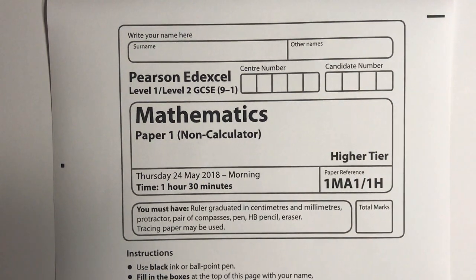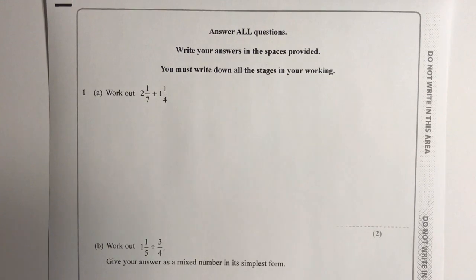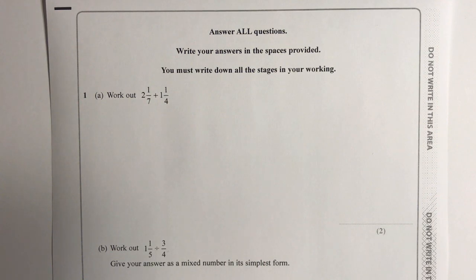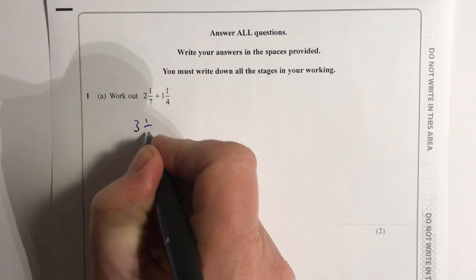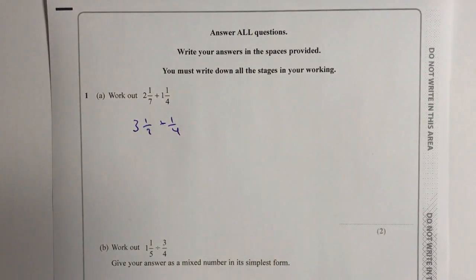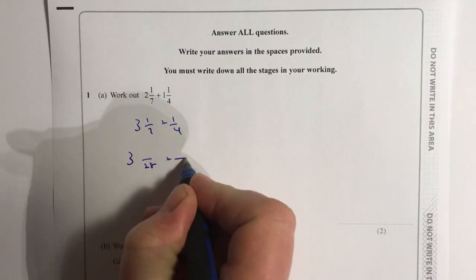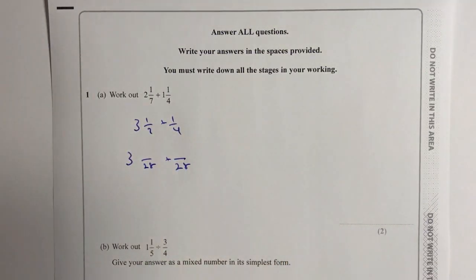Okay, so let's move on then to question number 1, which, like a lot of the Edexcel papers, is just fractions. They seem to favour putting fractions right at the very beginning of the papers. There's a couple of different ways of doing this. For me personally, I tend to add the whole numbers before I add the fractions, because I can add 2 plus 1 and write that as 3 1/7 plus a quarter. Then it's a case of making sure that both of the denominators have the same value. So I can change both of them to be over 28, because 7 times 4 is 28.